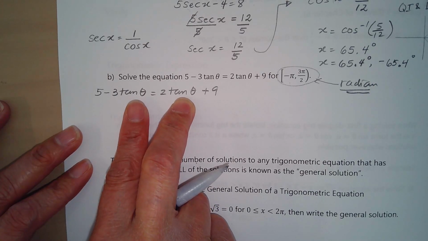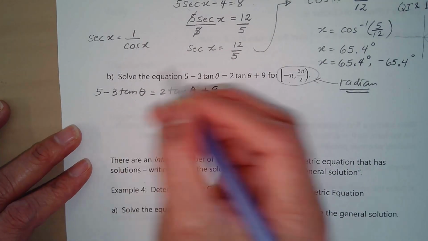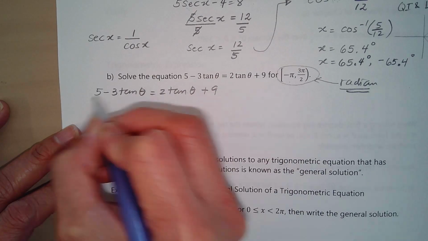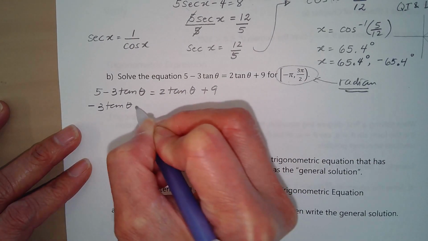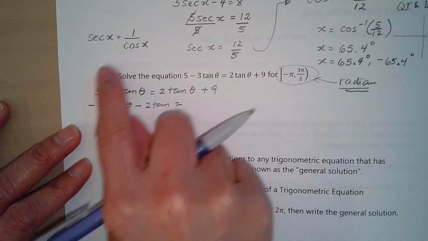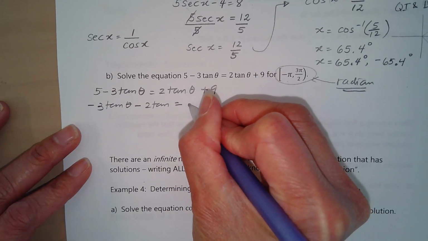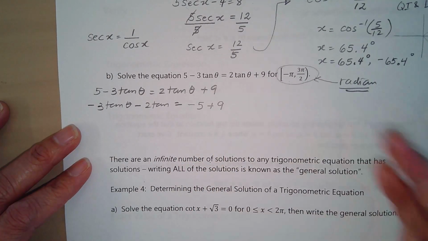What can we do? Add together, bring them all to one side. So it's going to be negative 3 tan theta minus 2 tan theta equals, bringing this to the other side, negative 5 plus 9.